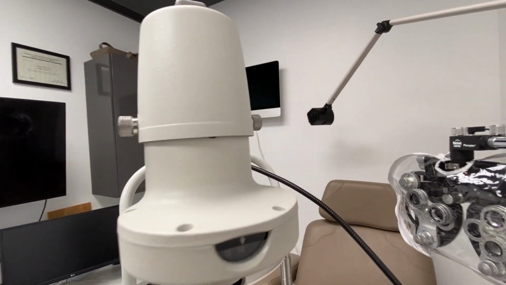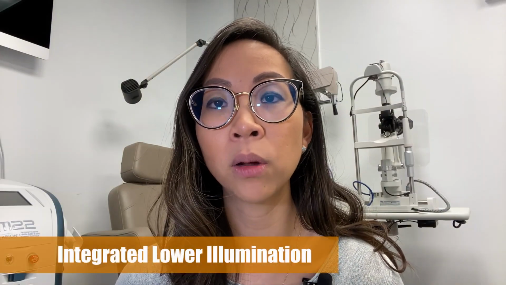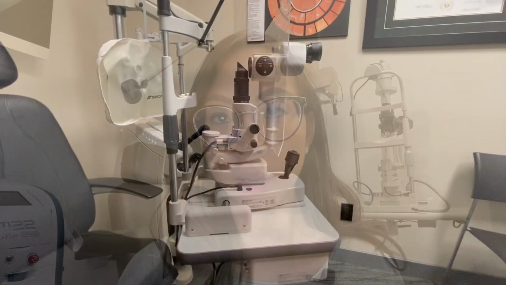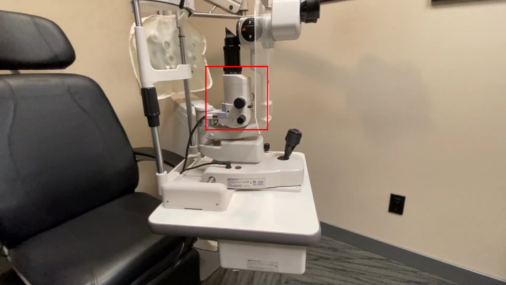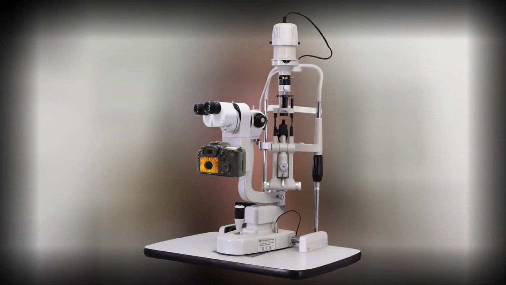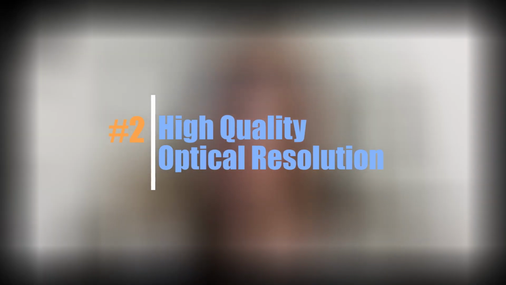The general design is what we would call a tower design, also known as the Haag straight type, where the light source comes from above. The other design is known as the Zeiss type, or integrated lower illumination design, where the light source comes from the base. Space was something I was very conscious of, especially since I was looking at photography imaging capabilities. Now, most designs have a built-on DSLR camera system with examples shown here, and as you can see, it can be quite bulky.